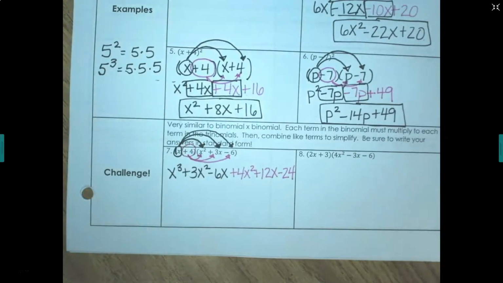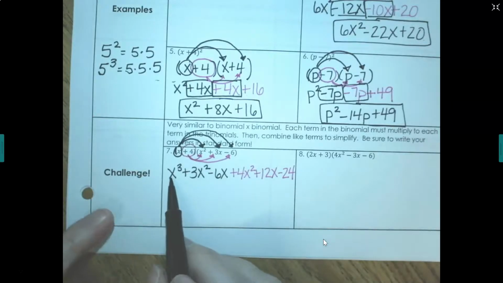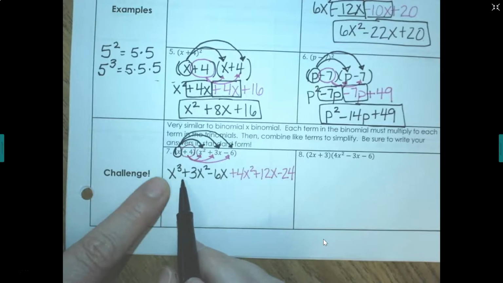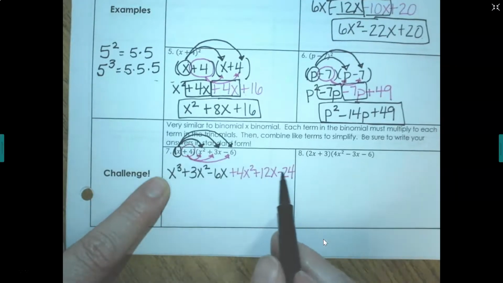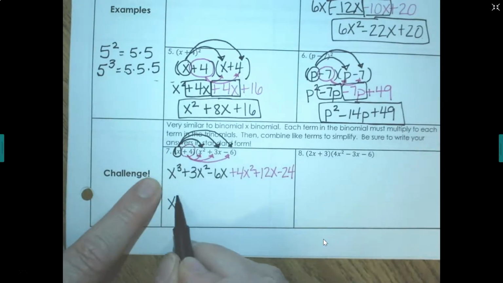That one had a lot. So it's not that they're harder, they're just one more step, and you have to keep paying attention to all your details. So let's take a look. X cubed, nobody else has an exponent of 3, so it's going to stay x cubed.